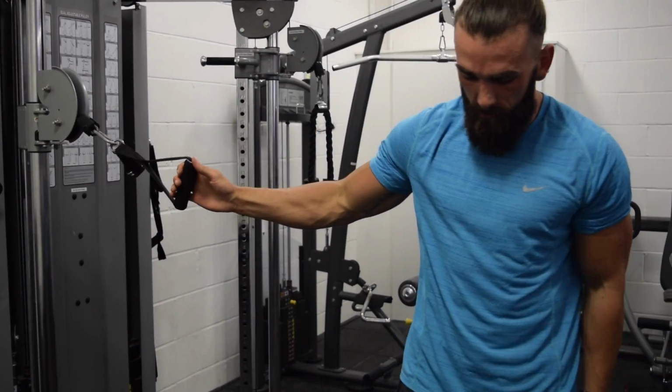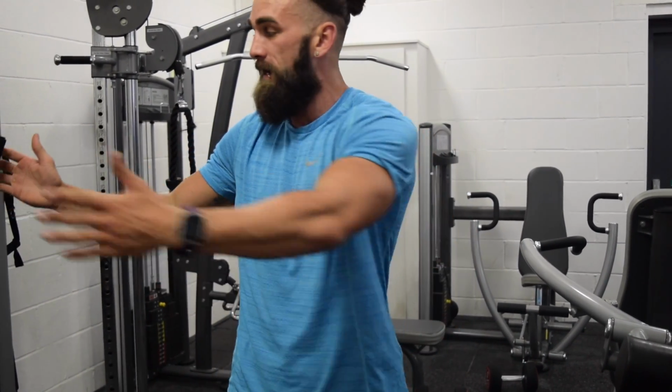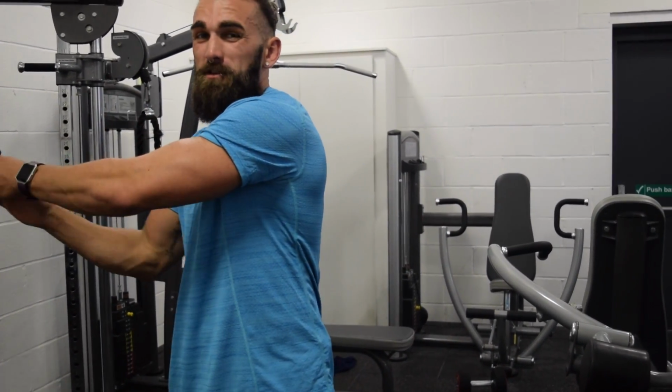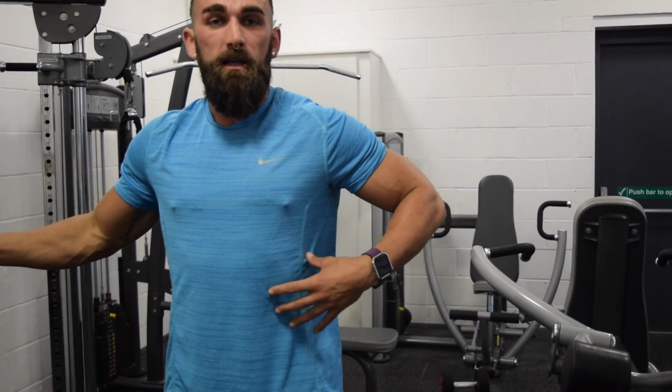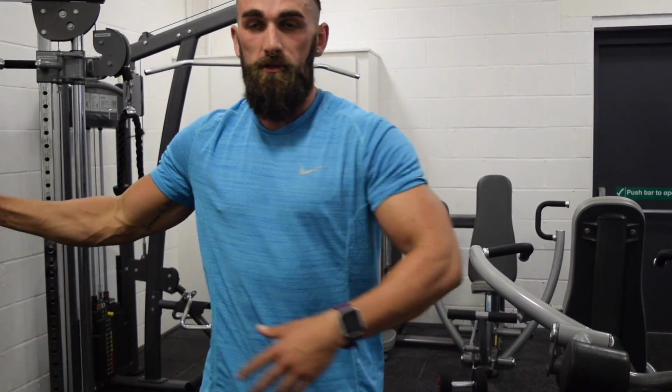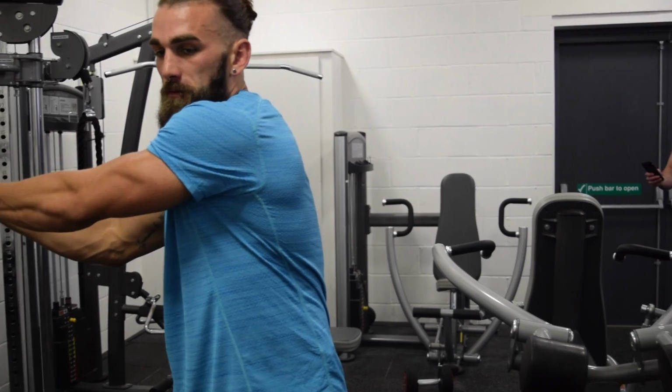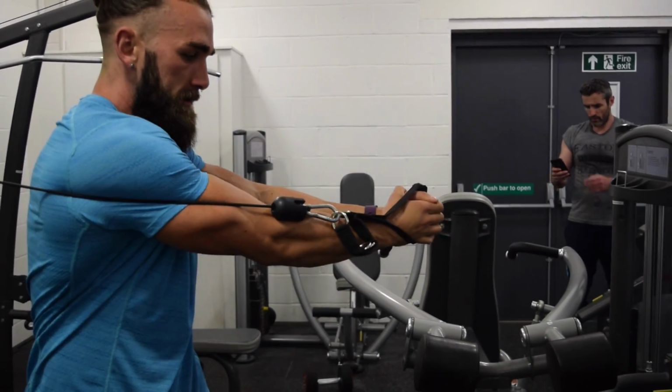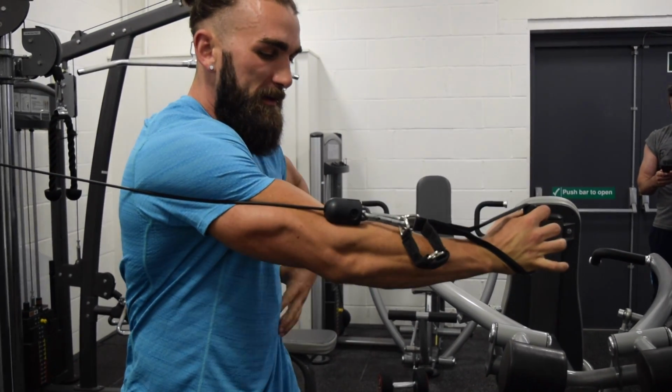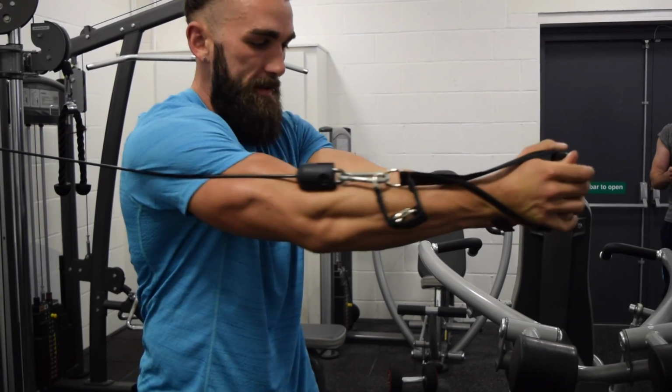So the basic version would be, you stand square on to the cables, and if I'm doing this on my left hand side, I keep my left arm straight. Now this is a great exercise to target the obliques and the lower abdominal muscles. So all I'm going to do is pull this across my body, and as I come back, I'm giving my obliques a good squeeze, and then I'm back.